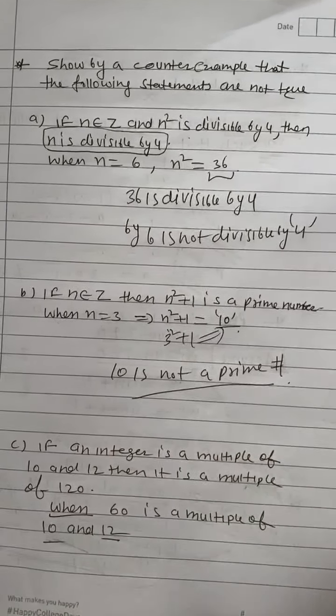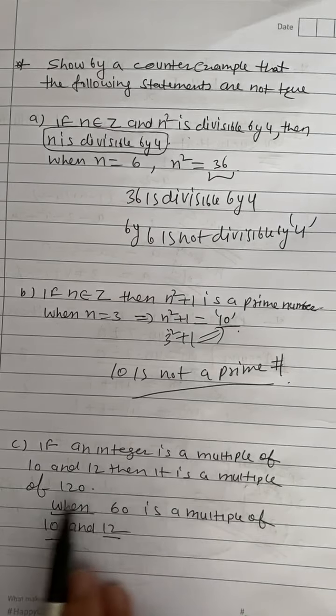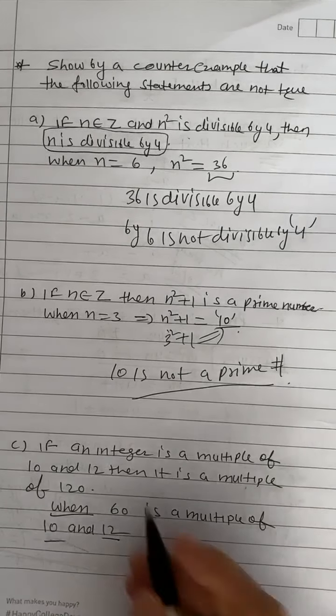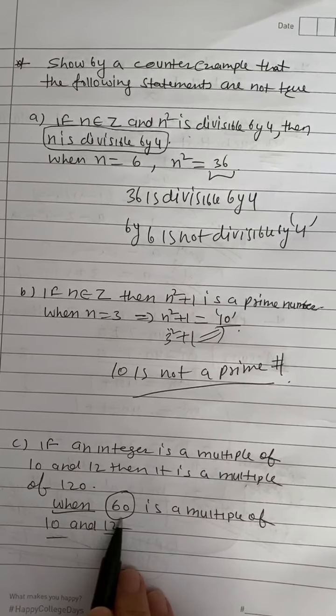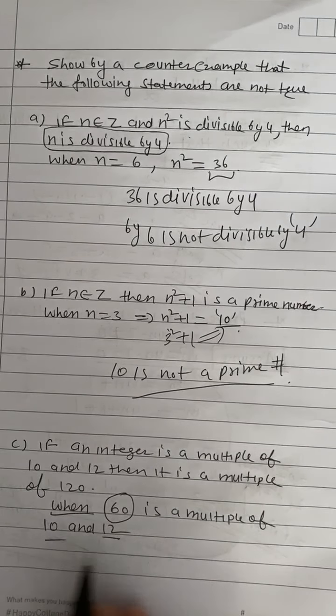Okay, next one, they asked: if an integer is a multiple of 10 and 12, then it is also a multiple of 120. Now again, if I take an example of 60, it is a multiple of 10 and 12, but it is not a multiple of 120.